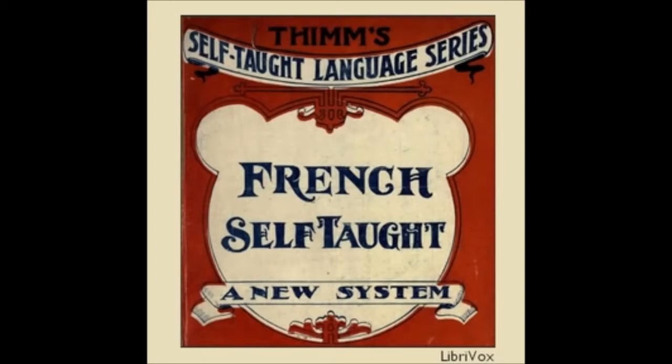a serpent, un serpent, a frog, une grenouille, a worm, un ver, an insect, un insecte, a spider, une araignée, a moth, une teigne, a fly, une mouche, a gnat, un moucheron, a bee, une abeille, the honey, le miel, a wasp, une guêpe, a butterfly, un papillon.